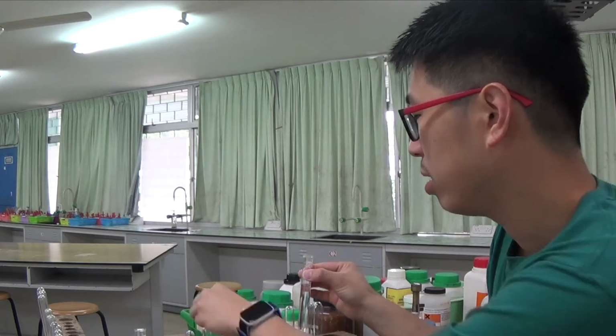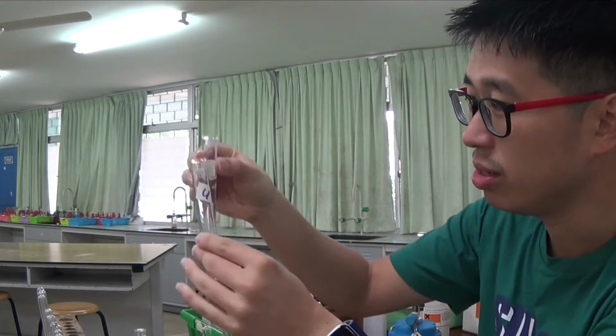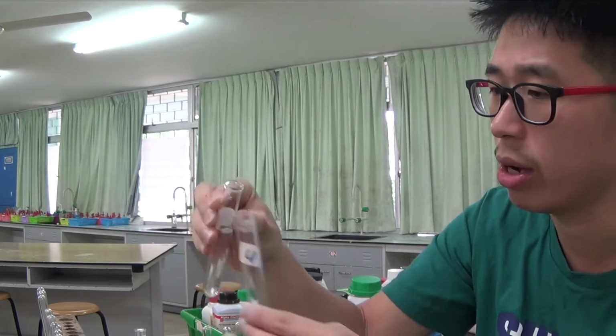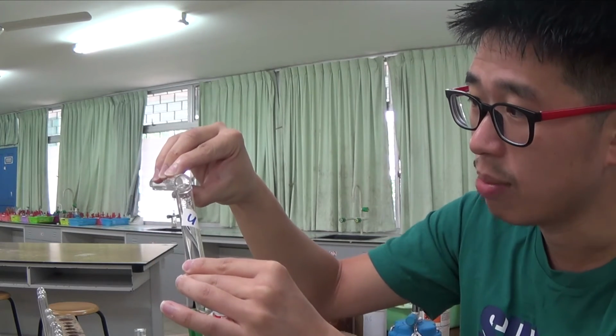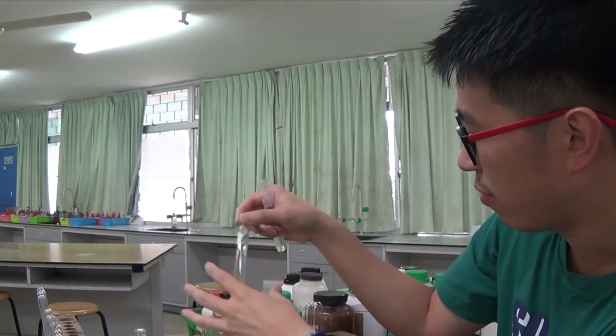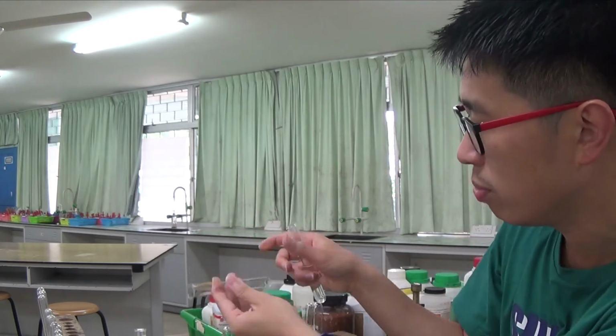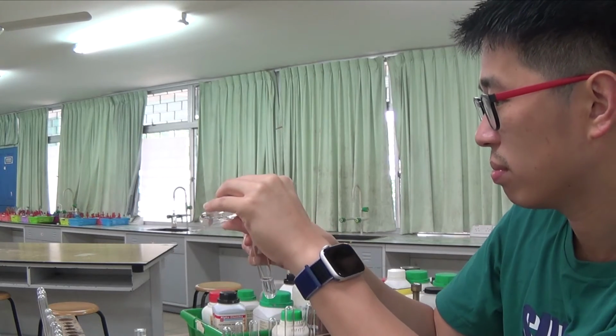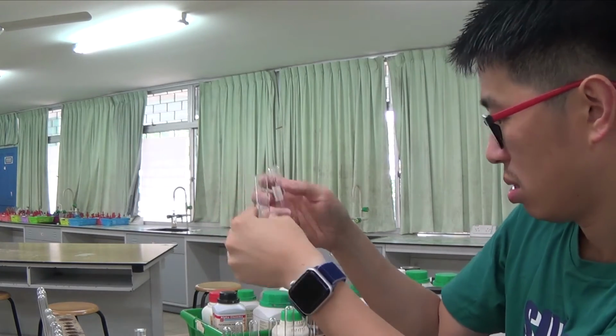So I did say I wasn't going to heat anything anymore, but I do still need to heat it. In instructions, they will usually ask you to separate into however many portions. So I'm going to test for several things. So this is aluminium ammonium sulfate. Oops, I don't want that too much. That's alright.